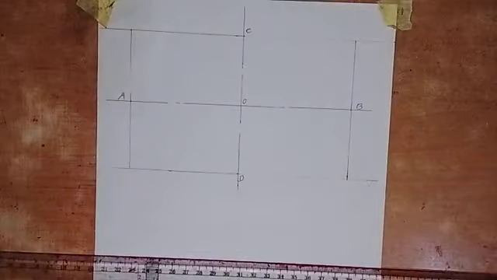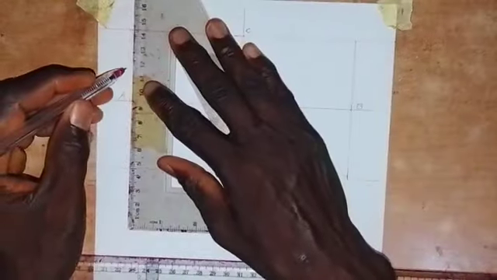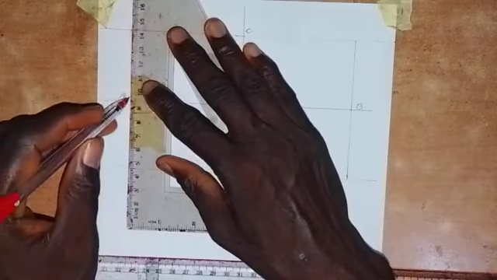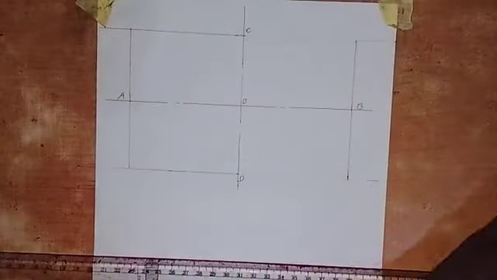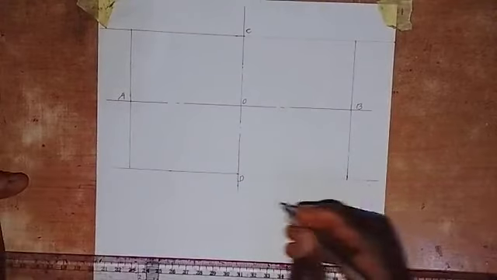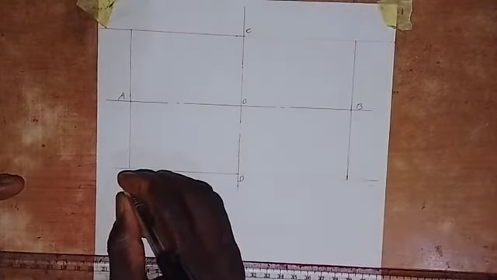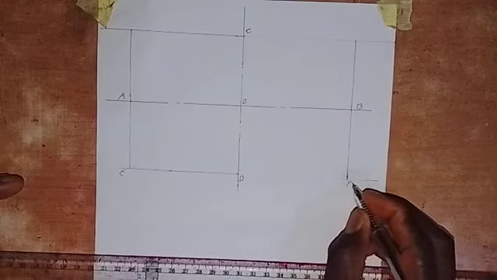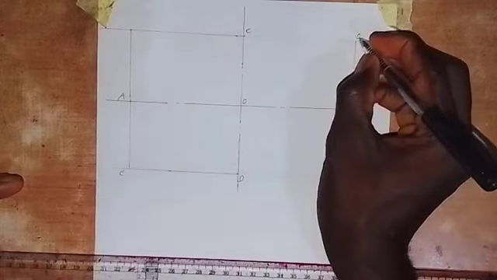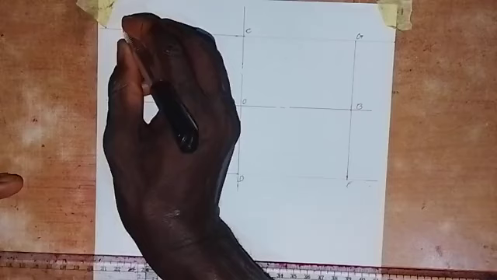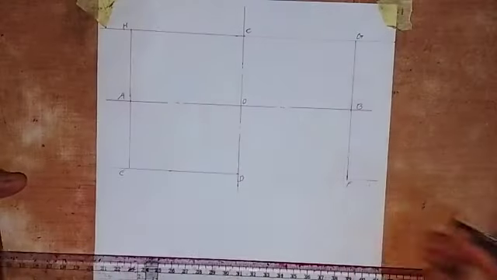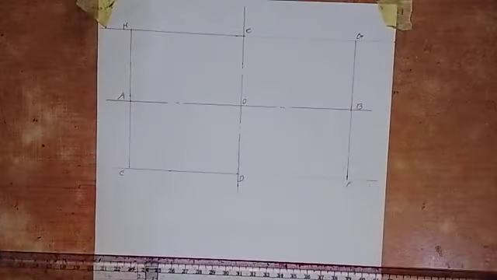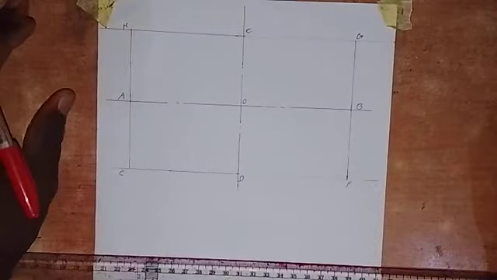Okay, I'm going to call this rectangle. So let's say this is point E, and this is F, and this point is G. Then here we have H. So this is rectangle EFGH. Okay, now we have constructed the rectangle.